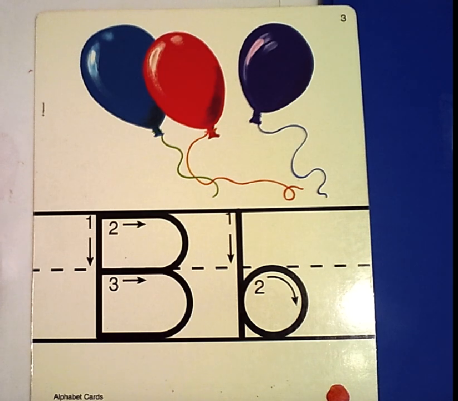And I see a red dot here telling me that this is a stop sound. Here's our red dot. And we make our sound quick and quiet. So we're not going to hold our sound. We're going to make it quick and quiet. B.